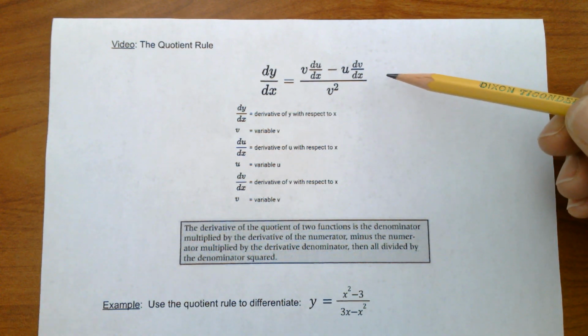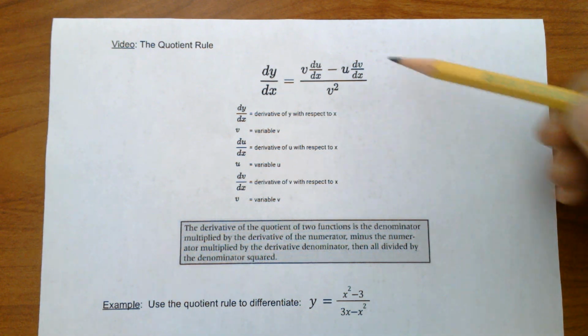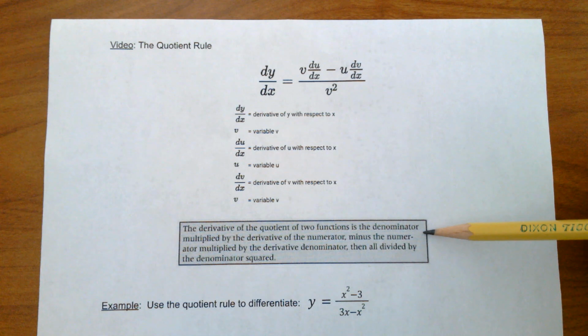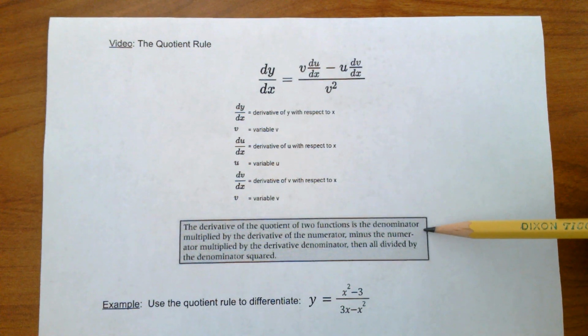So here we have all of our dy and dx's, and what this whole thing means is that we're going to be taking the derivative of the quotient, and that is going to be equal to the denominator multiplied by the derivative of the numerator, minus the numerator multiplied by the derivative of the denominator, and then all divided by the denominator squared. What does that mean?